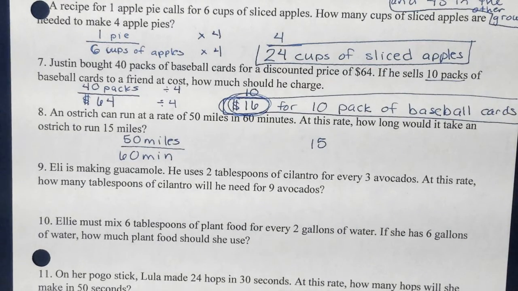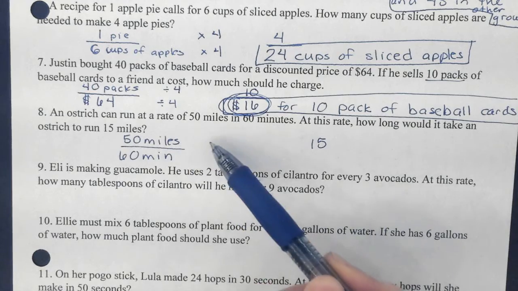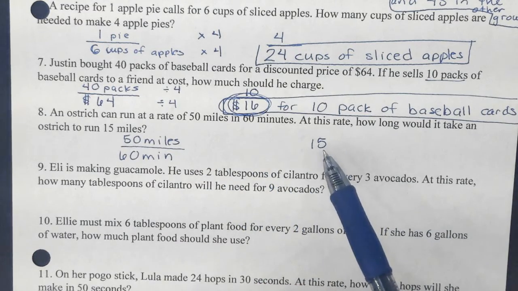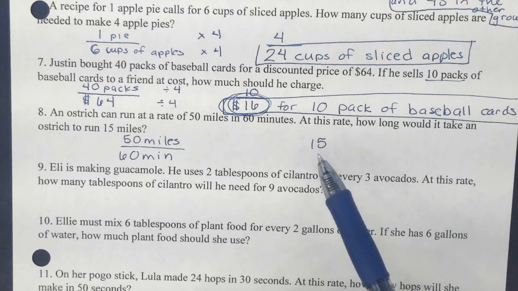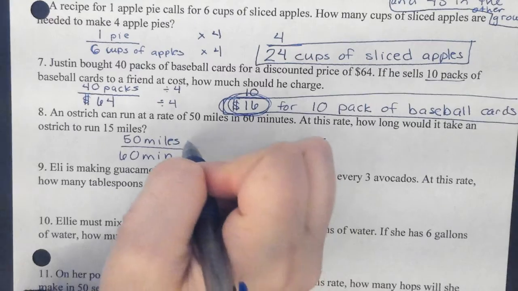Liam? Okay, so I like that idea. Liam said I can divide by 10, which would give me 5. And then I can multiply by 3 to get 15. I like that idea. That's probably the route I would go if I'm familiar with number patterns. Okay? Owen, what's another idea? I could make 50 into 1.